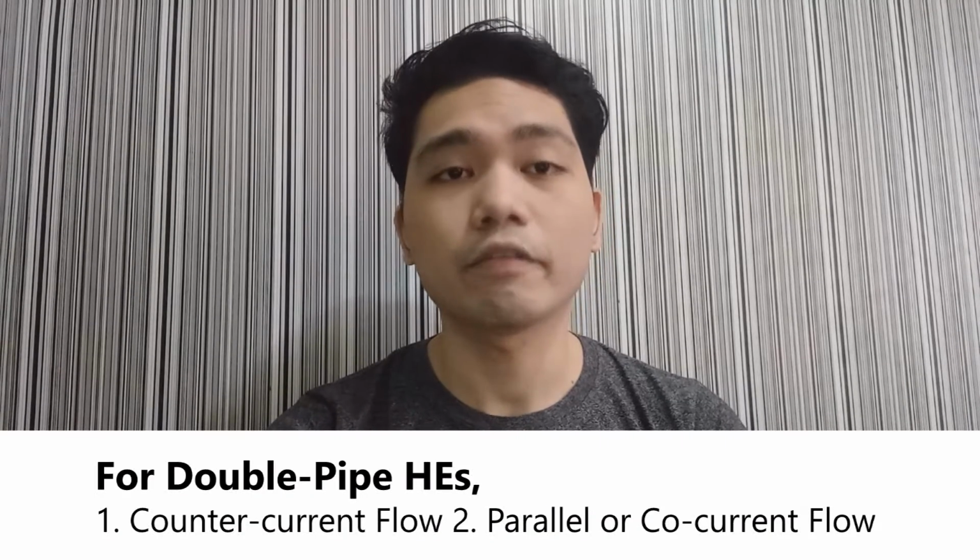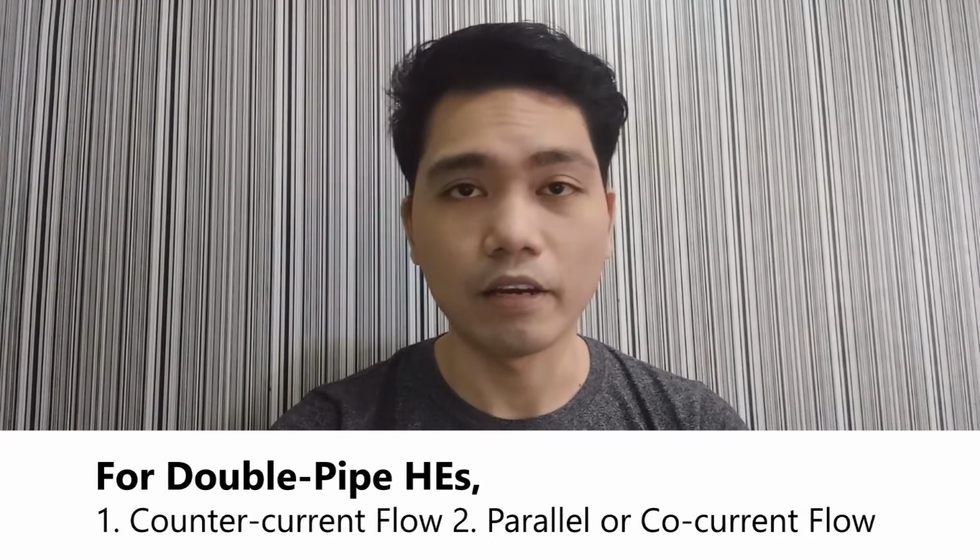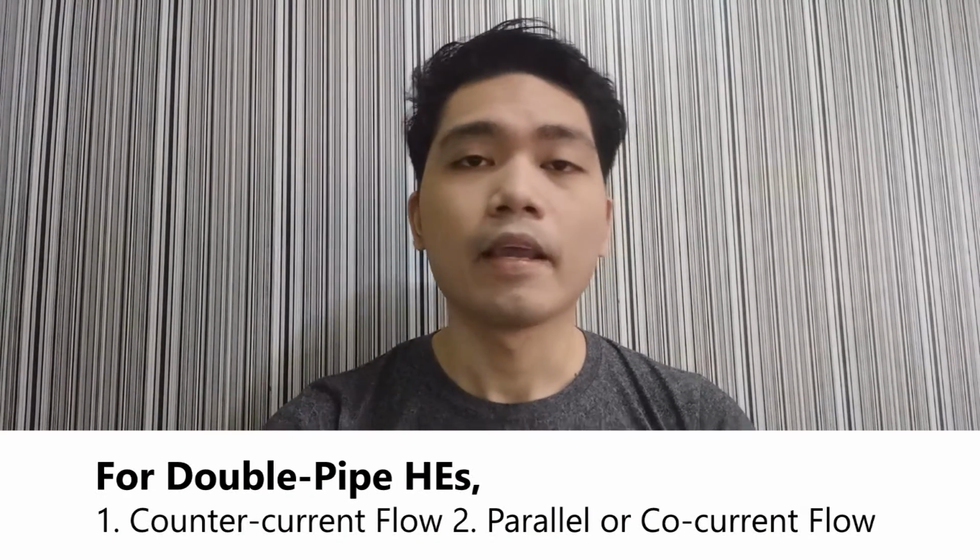Okay. And then, knowing those three major types of heat exchangers, for the double pipe, we have countercurrent flow and then the co-current or the parallel flow. So dalawa lang sila. And imagine meron kayong dalawang pipe natin. Siguro mag-attach lang ako ng picture dito. So meron tayong dalawang pipes right there.